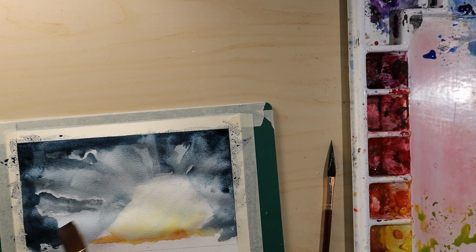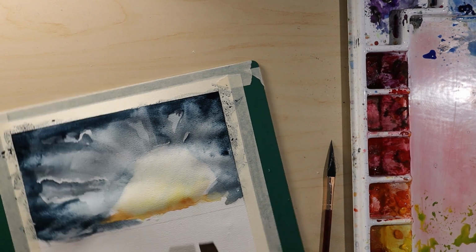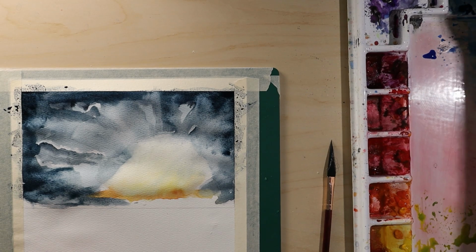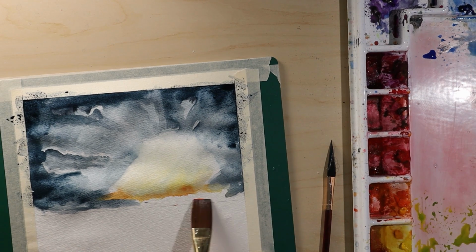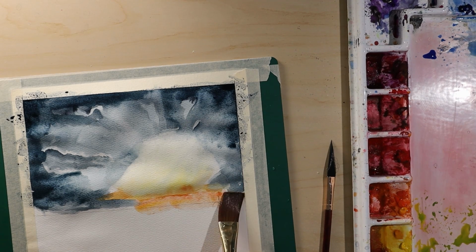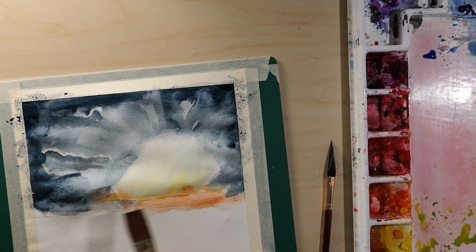Now, I'm trying to stay consistent with the last painting I did. So what we'll do here is take our sky color, sunlit color, and put it down here. Nice. Let it run.